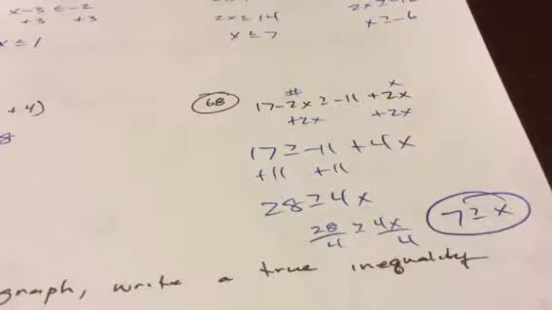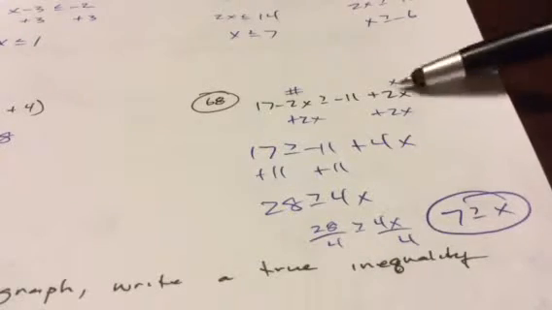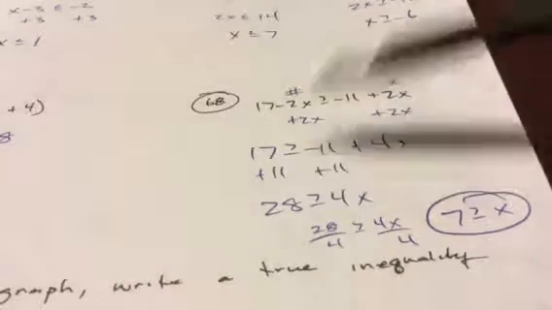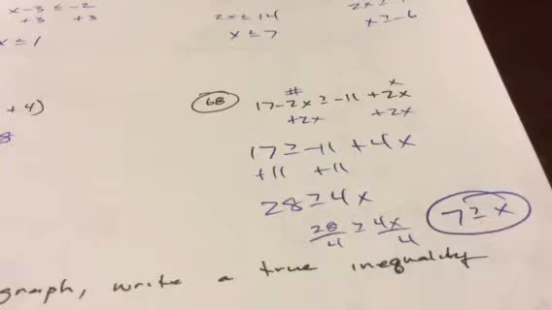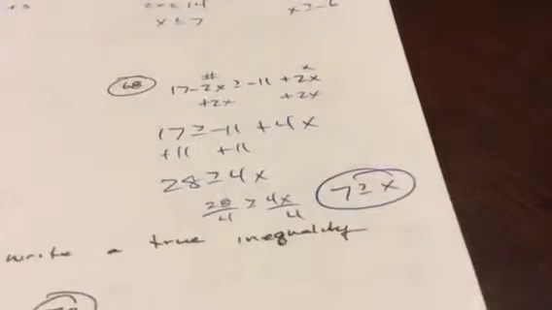All right, add 2 to both sides because 2x is bigger, so that needs to be the side for the x's. Add 11 to both sides. 28 greater than or equal to 4x. Divide both sides by 4. 7 is greater than or equal to x, or x is less than or equal to 7.